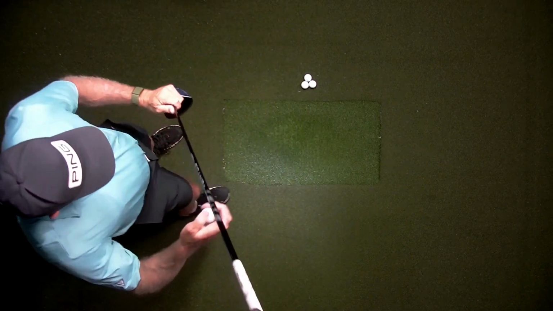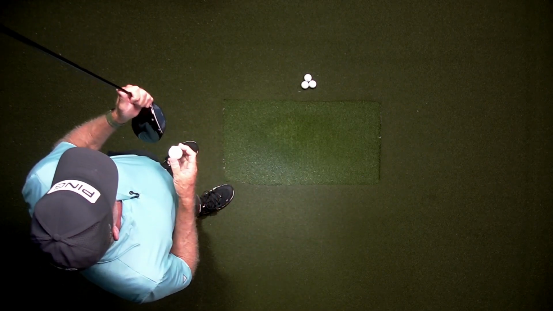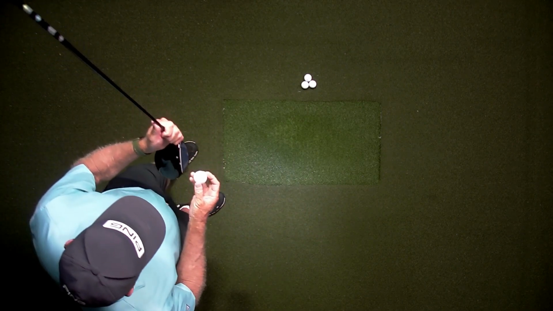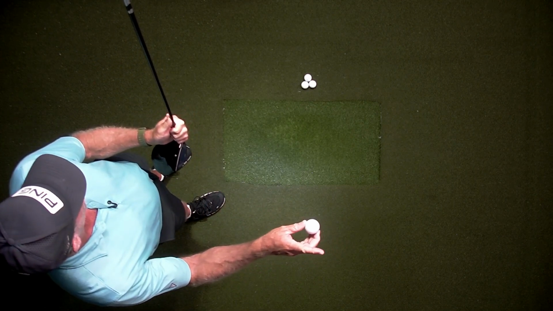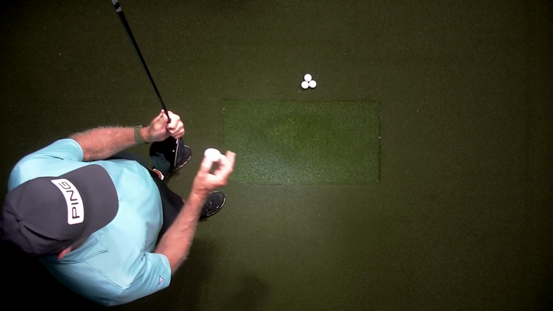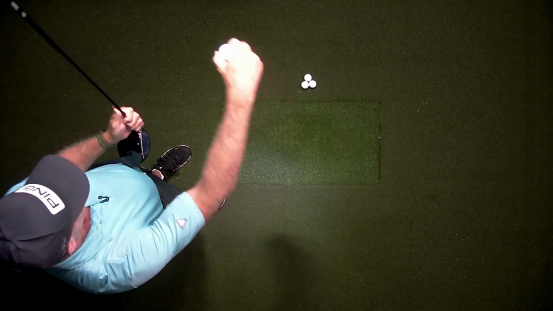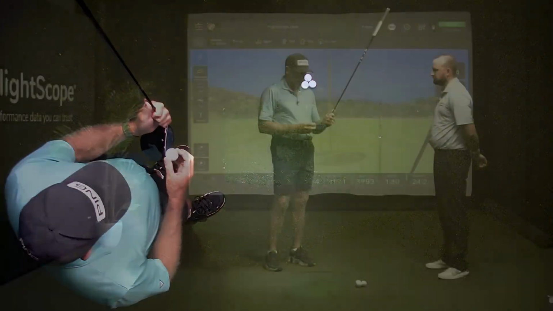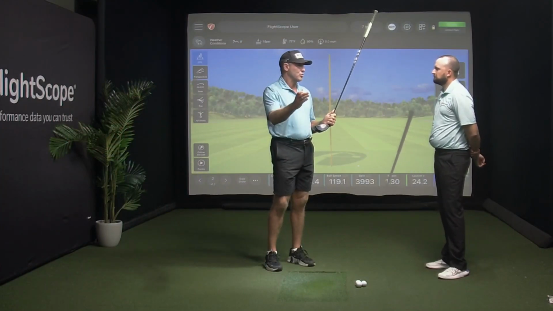So that means when you look on your Mevo Plus, it's going to read as if the face is pointed more to the right than it actually is because the center is actually a little straighter. But we need that once again because we know it's going to draw as a general rule because of gear effect. So it starts it right and brings it back. That gives you more chance to hit it towards your target.